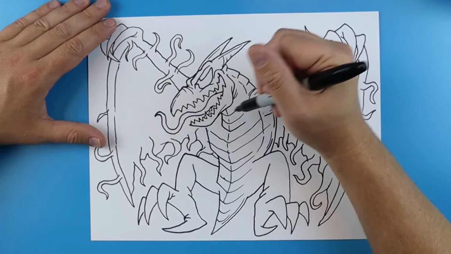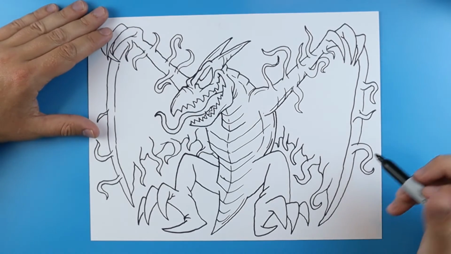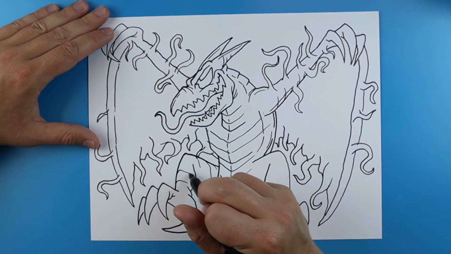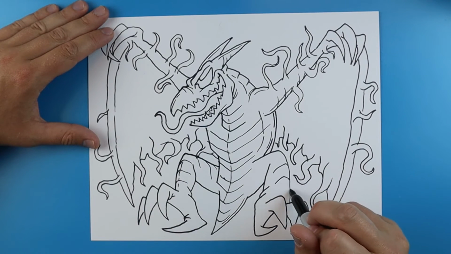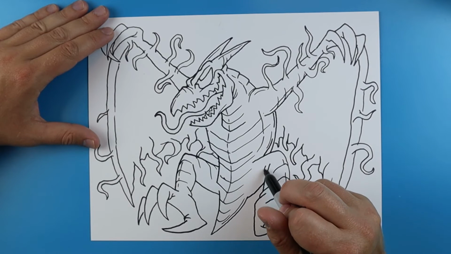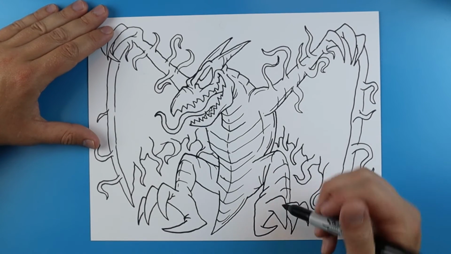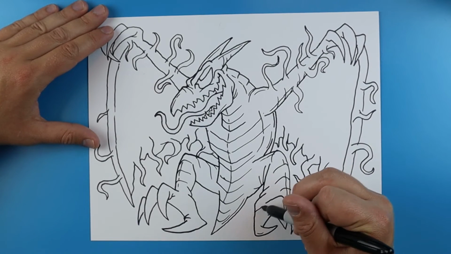A few little curved lines right around the mouth just to give us some detail. Add some curved lines right along the legs, just to make it look like he's got some of the armor plating on him, and a few kind of curved lines up here. I like to add some quick little lines right around the feet.